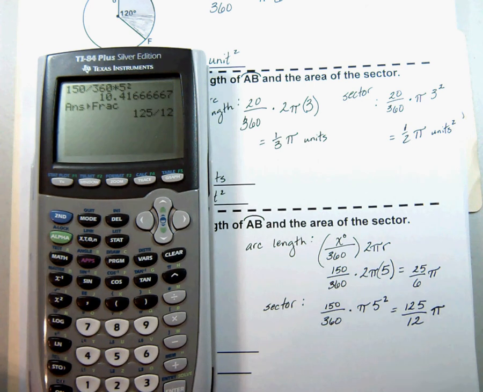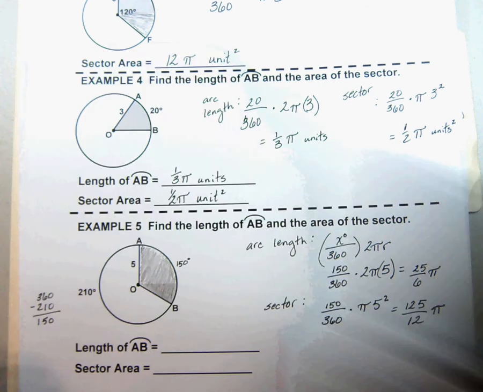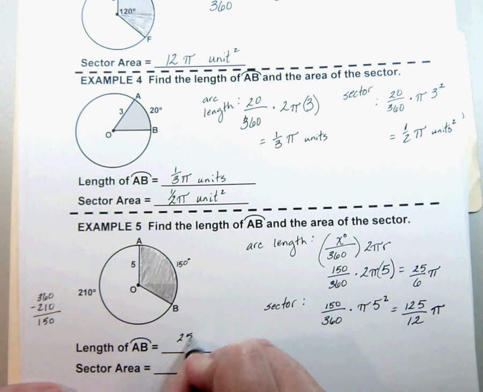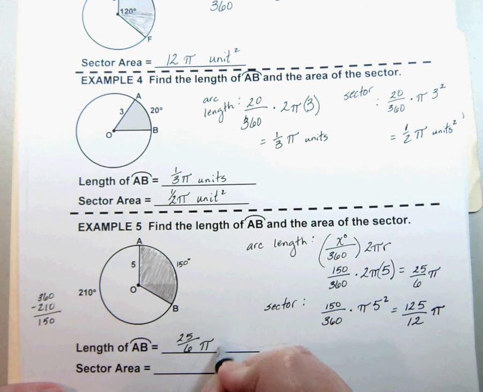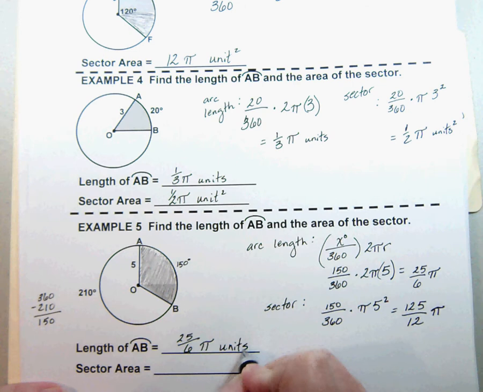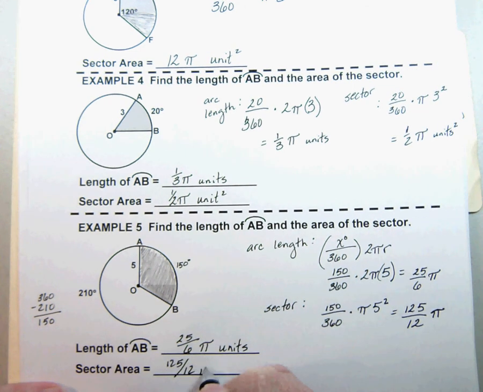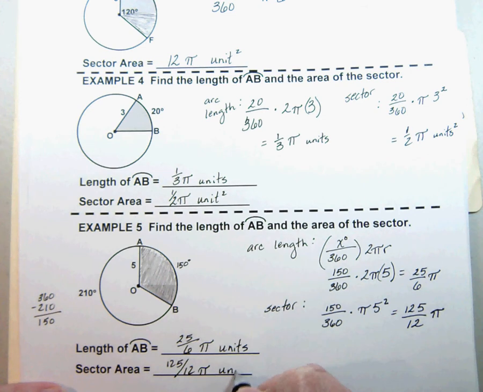And then pushing math enter, see how it gives you the fraction 125/12. And that's your area. So the 25/6 pi units for your arc length and 125/12 pi square units for your area.